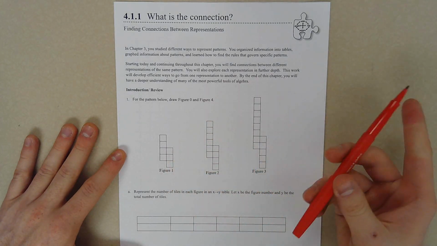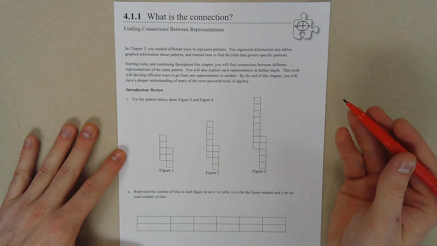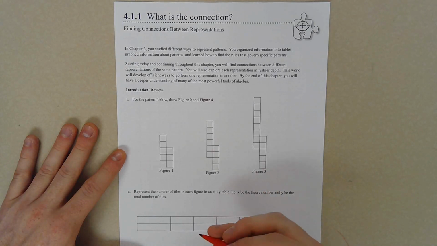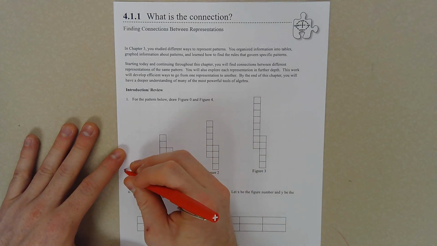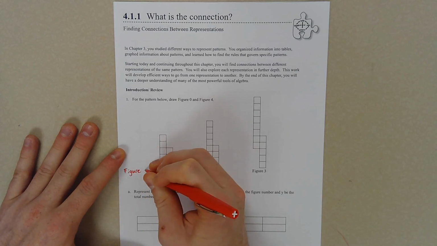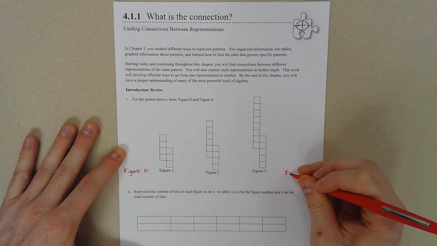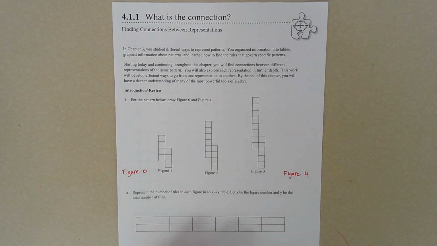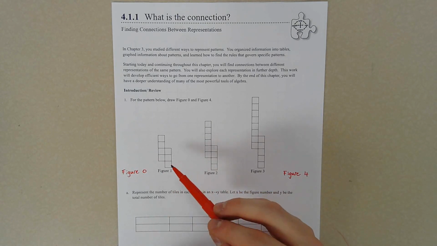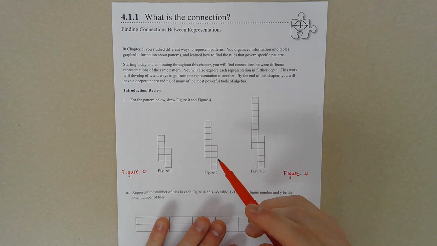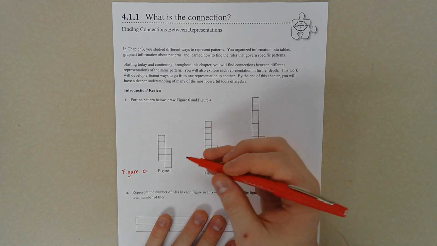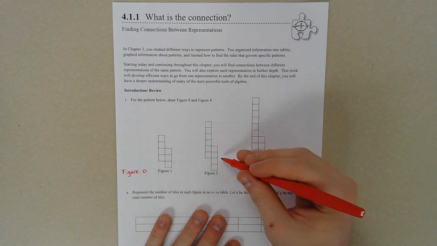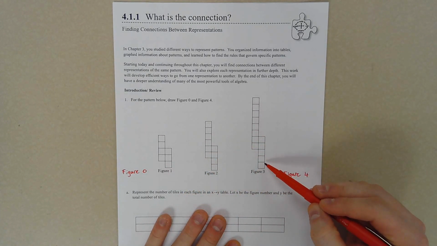So in order to help us find what figure 0 and figure 4 look like, we have to find some information from what is given to us in the first 3 figures. So in preparation for that, I'm just going to write figure 0 and figure 4. Now I'm going to start counting up in this pattern to see if I notice anything. Now I notice that we have 1 tile on the wing right here, and then it grows to 2, and then it grows to 3.